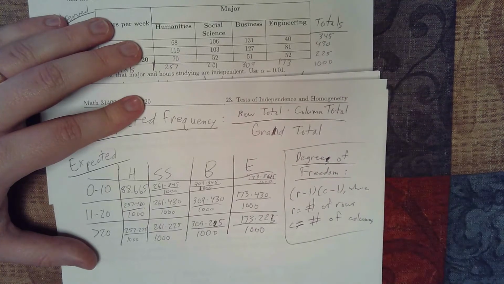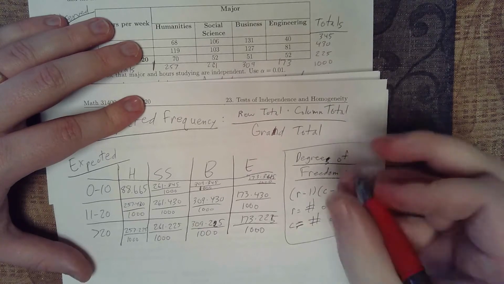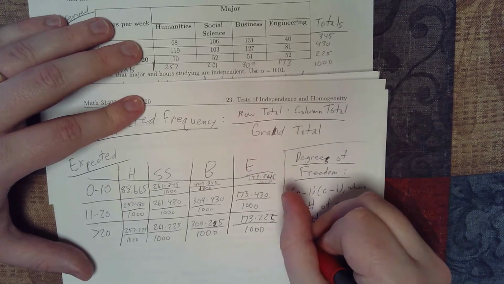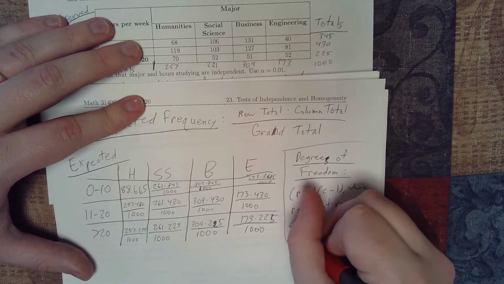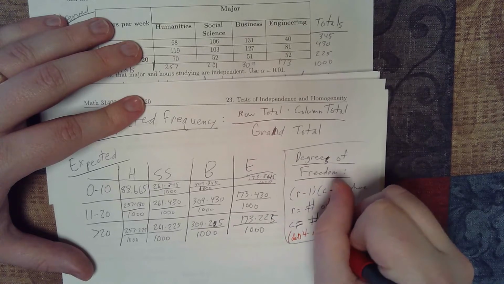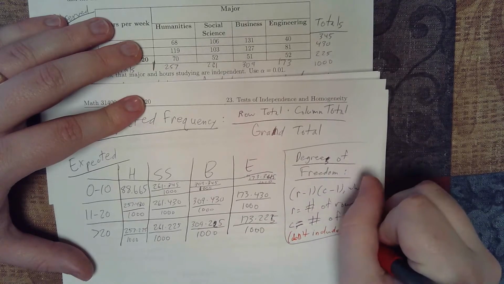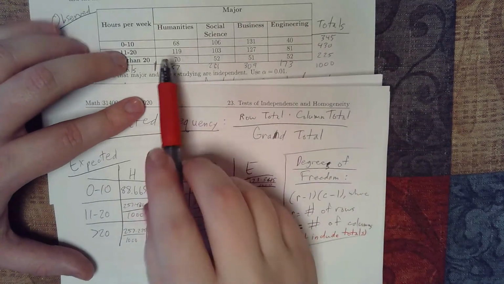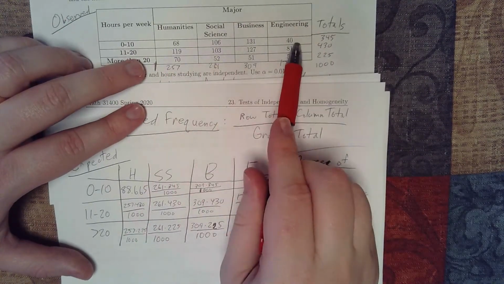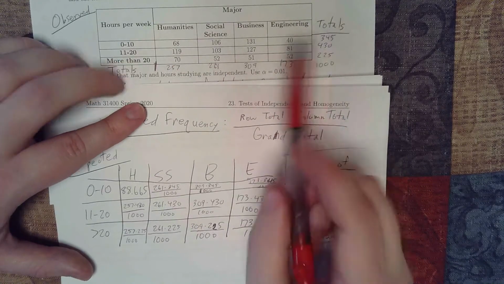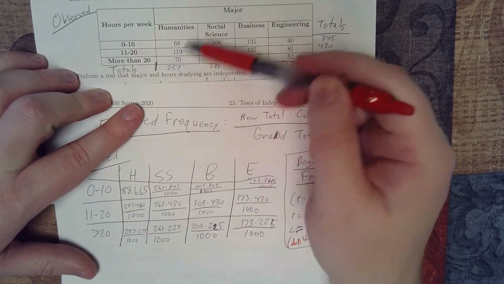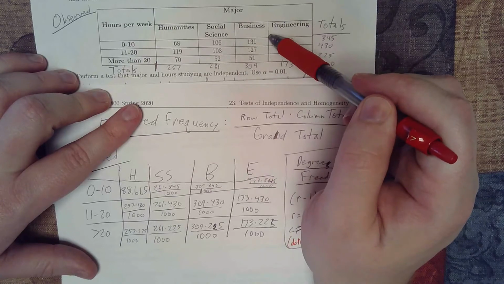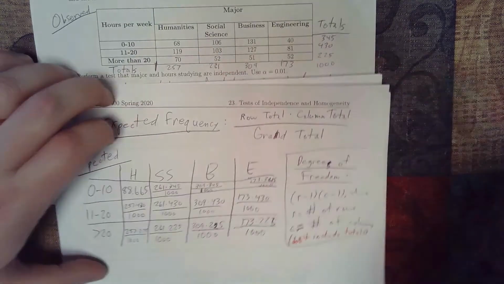So be careful when you're doing this. Don't include the totals that we came up with. In this case, we've got 4 columns, not 5, and 3 rows, not 4.